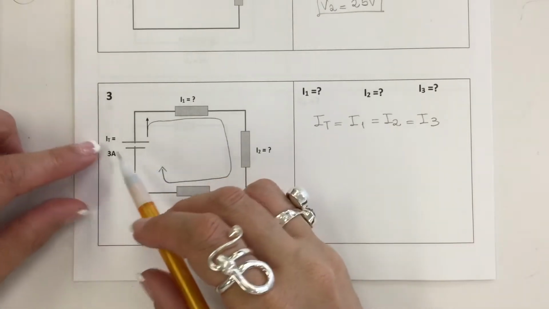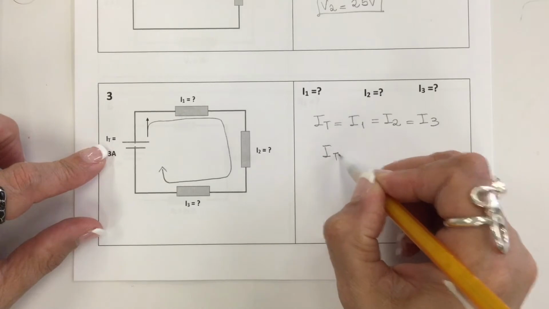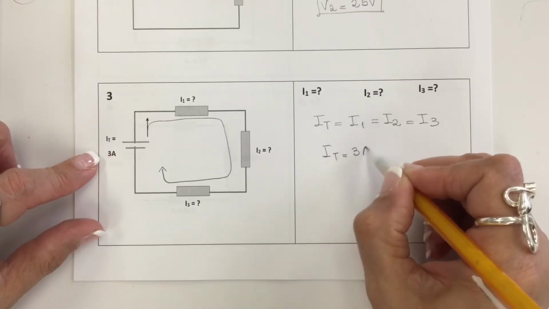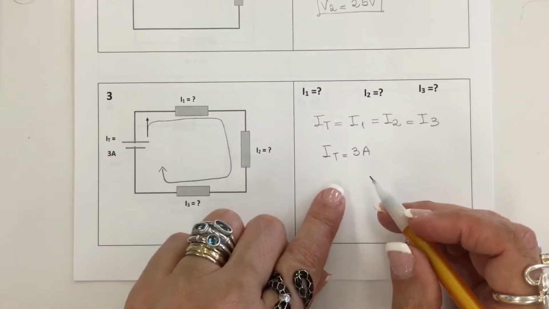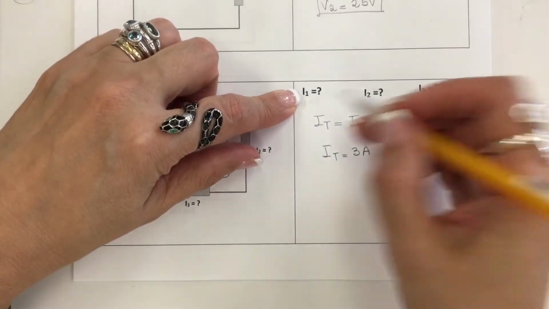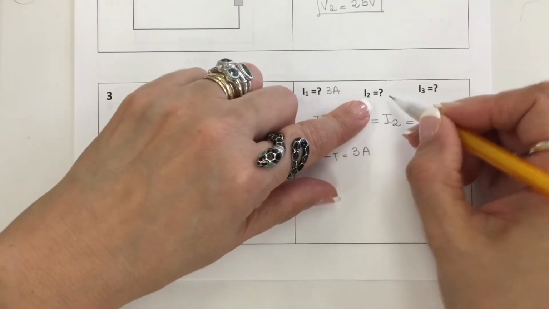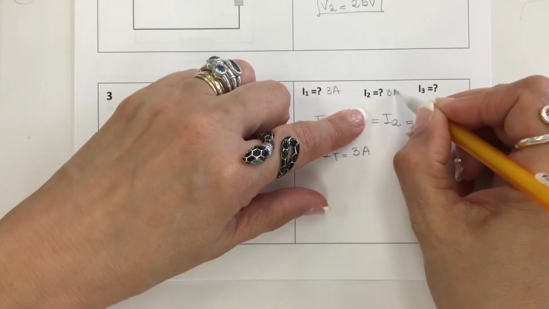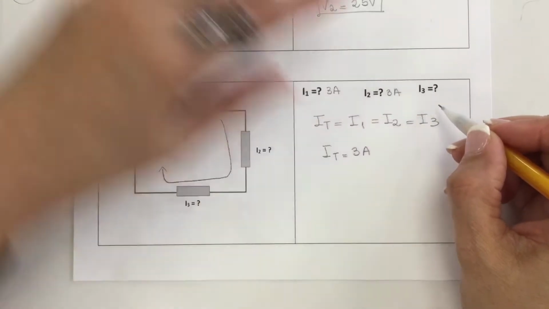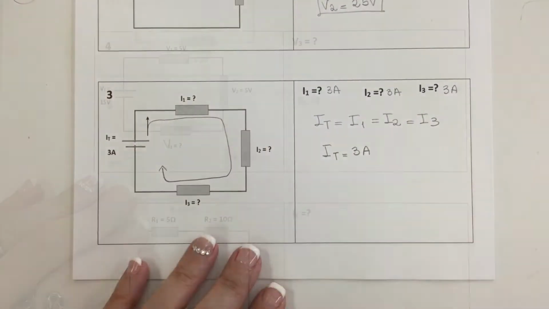Now here is given the value of IT, which is 3 amps. Therefore, the current flowing through I1 is 3 amps, through I2, 3 amps, and through I3 is 3 amps as well.